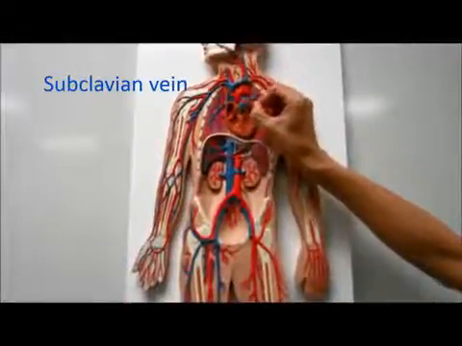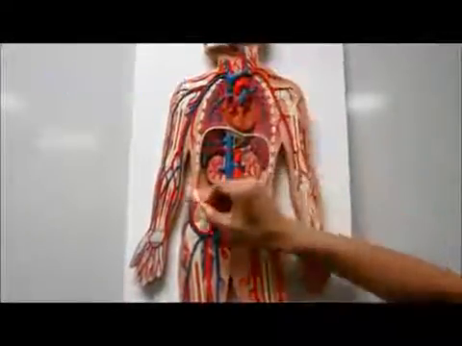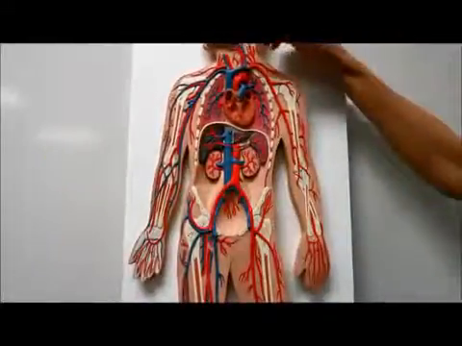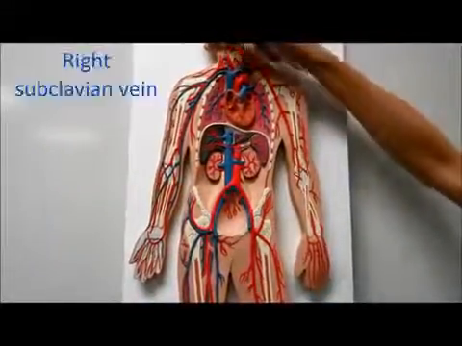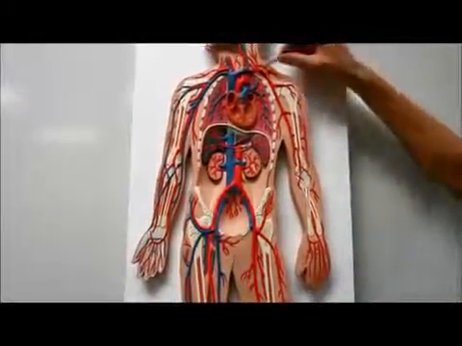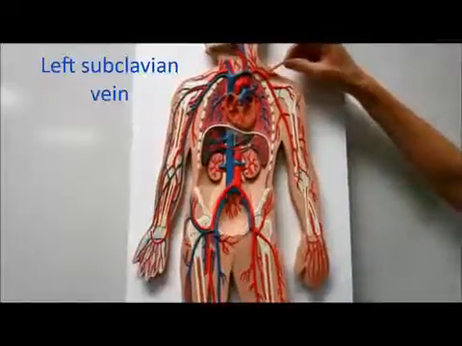Okay, this is the right subclavian vein. Here, this is the median cubital vein. This is the right subclavian vein, and this is the left subclavian vein here.